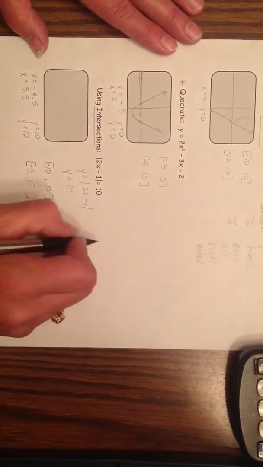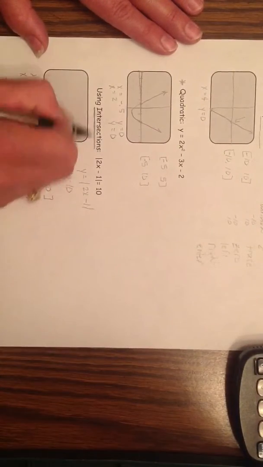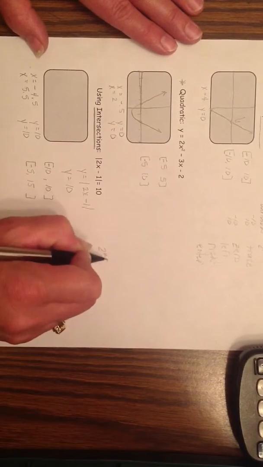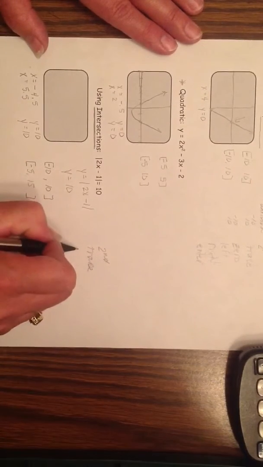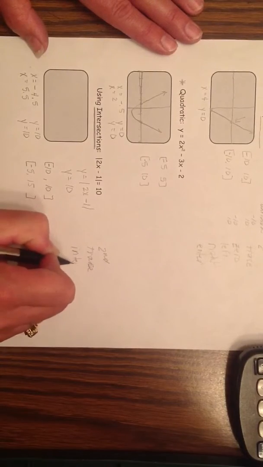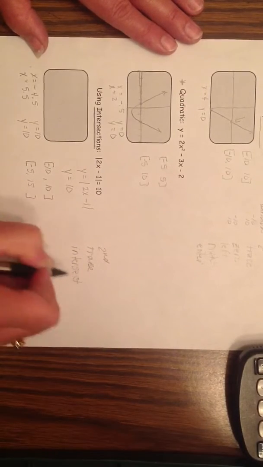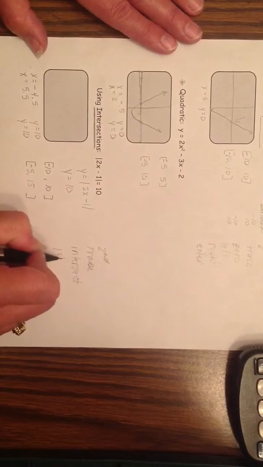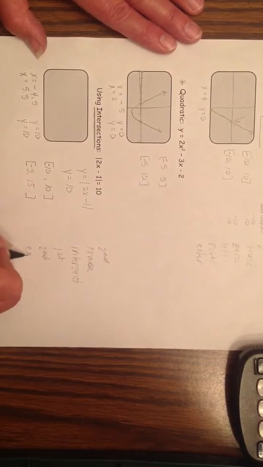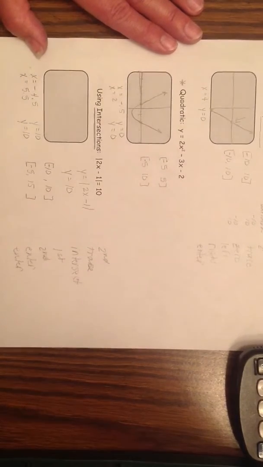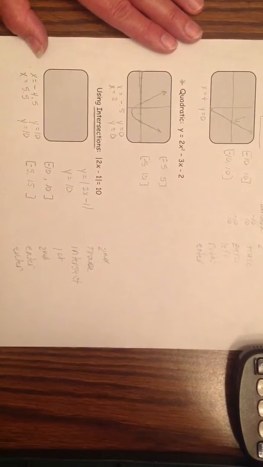As a review, in this case, when you're using intersections, you want to do second trace, but this time you don't want the 0, you want intersect. Then you're on your first curve, you're on your second curve, and then you hit enter to bypass the guess, and you hit enter again. It's pretty easy to solve these graphically.